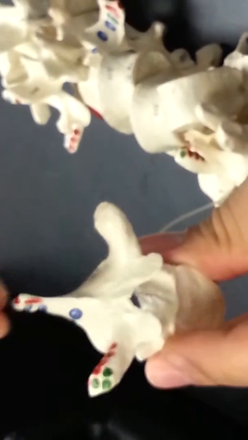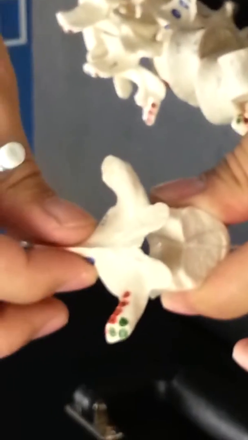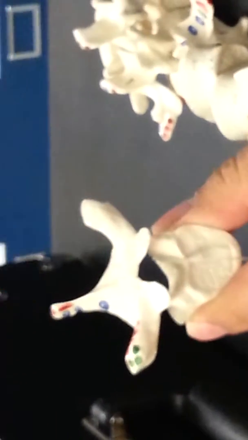Number 2, if you look at the spine, you see it's cylinder and tall, a long spinous process, or vertebral spine. How did you know? Because if you compare it to something like this, see the difference?